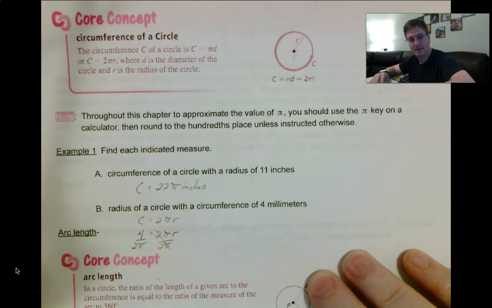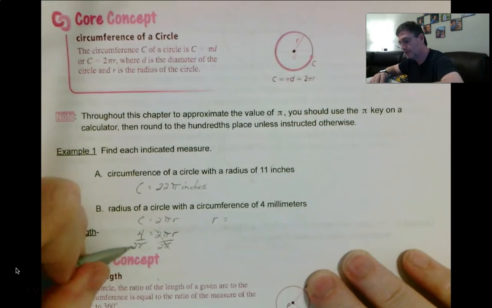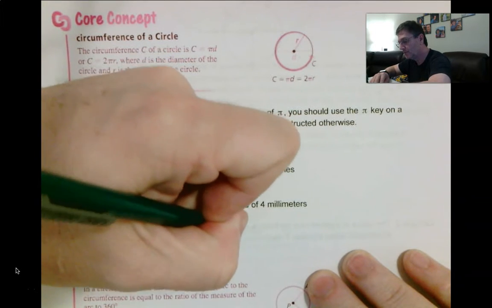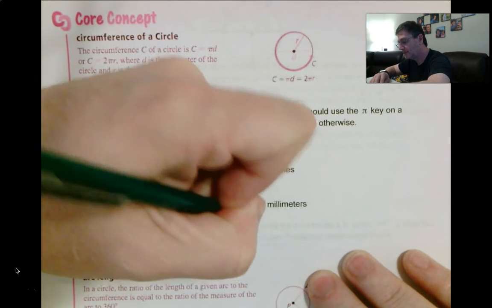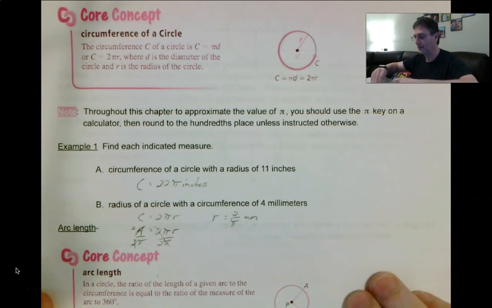2 pi's cancel on the right. R is equal to, and 2 cancels with 4, 2 over pi millimeters. There's the answer to example 1, part B.